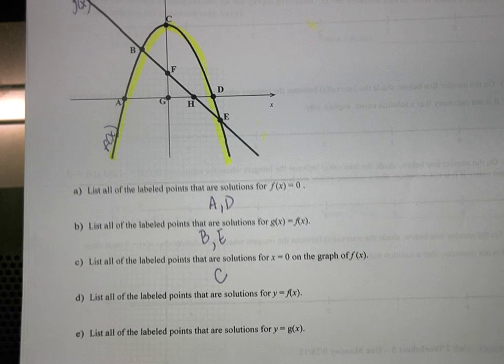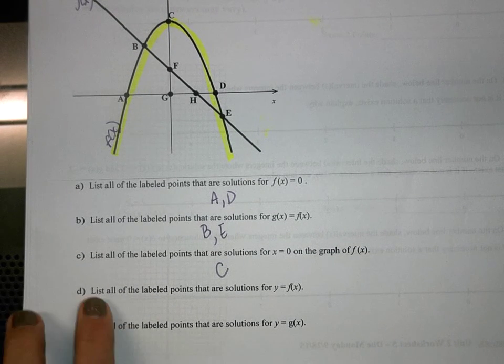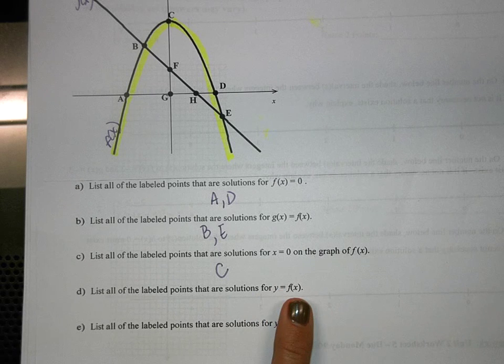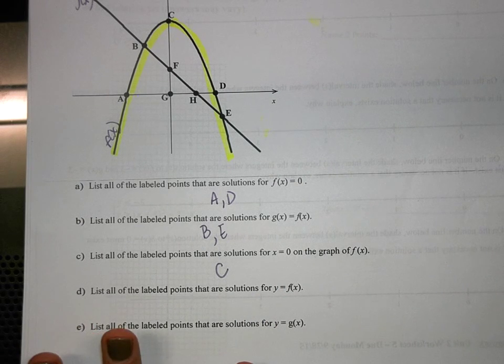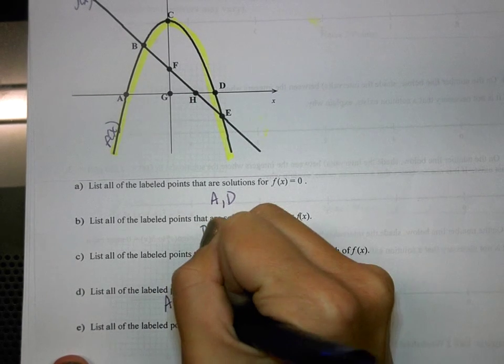Okay, do we have questions so far at this point? Okay. Then D, the question says, list all the labeled points that are solutions for y equals f of x. So what are the answers for y equals f of x? What are all the points on the graph? A, B, C, D, and E.